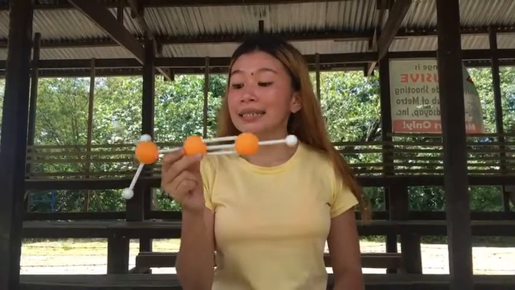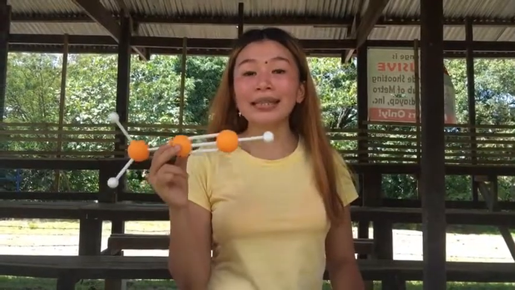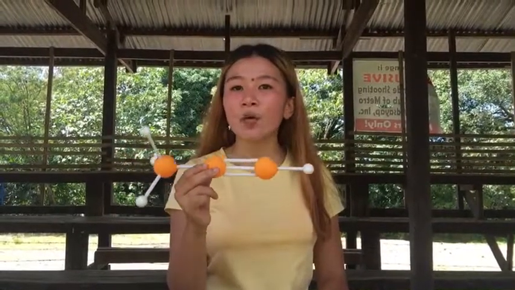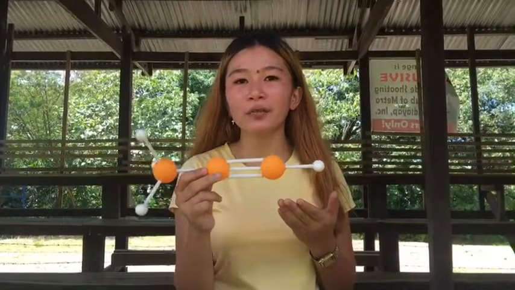This is propyne. Propyne is a chemical compound with a chemical formula of CH3 triple bonded with CH. It is a component of MAPD gas along with its isomer propadiene, which is commonly used in gas welding. It has a bond angle of 109.5 degrees.